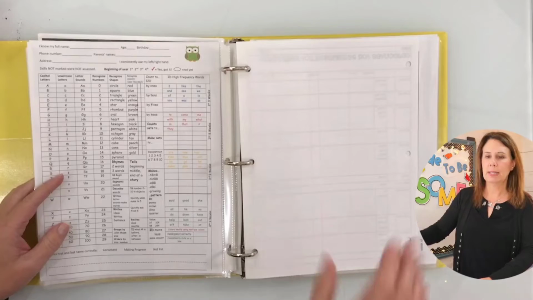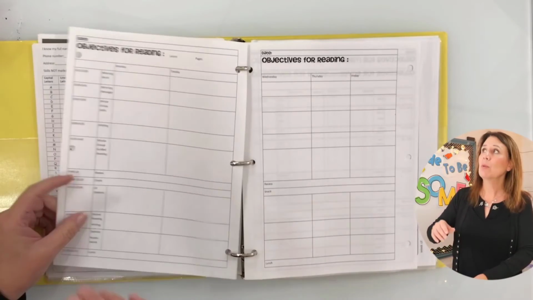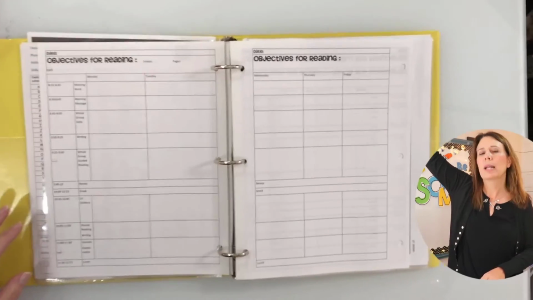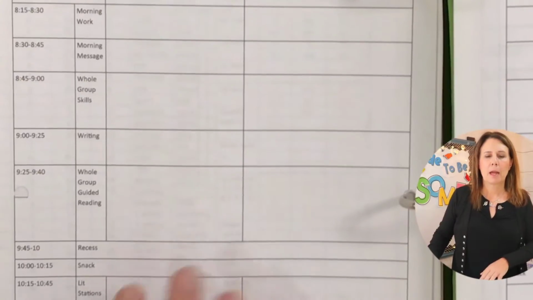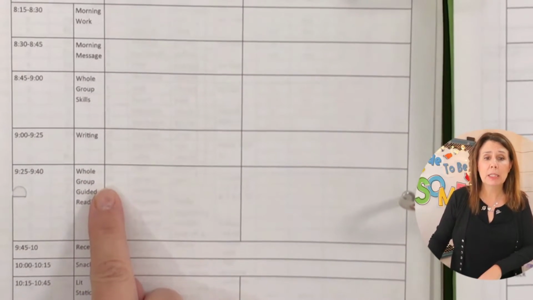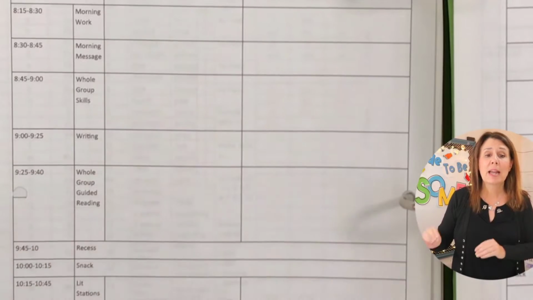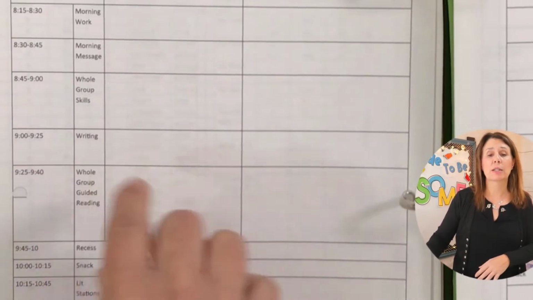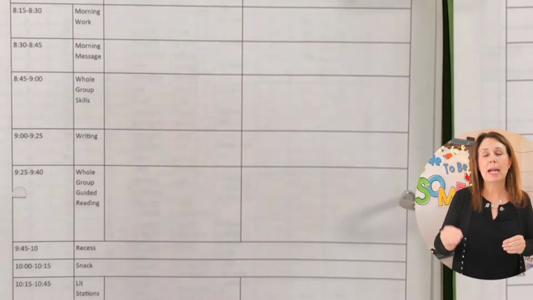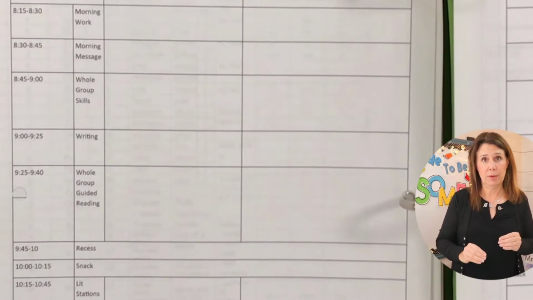So here's my lesson plans again, and I would start writing those kinds of things in, especially for my morning message, all right? And as you can see, I broke down my morning into little tiny sections, sometimes as little as 15 minutes, 25 minutes, very small chunks, because I wanted to make sure that during those times, I was teaching an objective, all right?